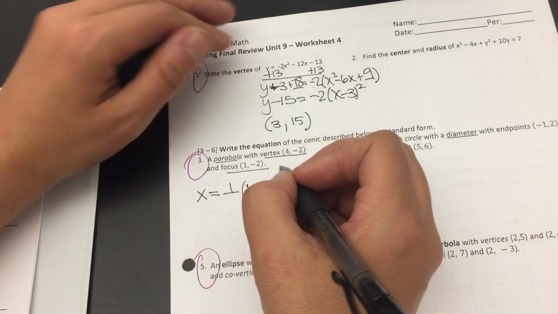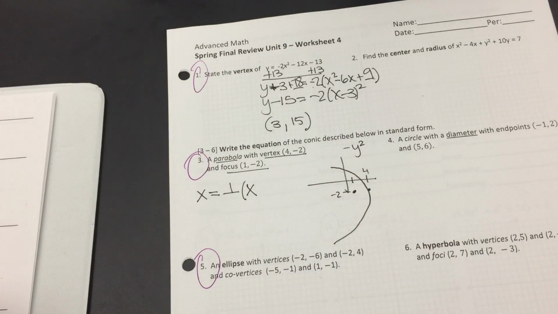I don't know if I brought my white out with me. I'm in Miss Sankey's room today. Do you have a white out, Miss Sankey? Maybe, but I don't see it. So I will fix that later.